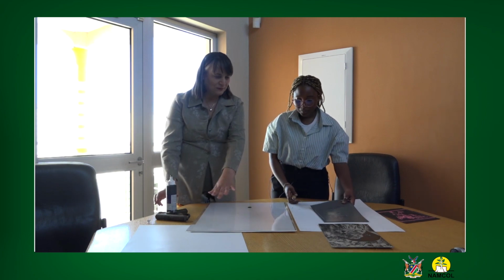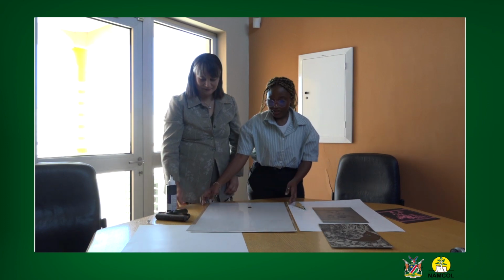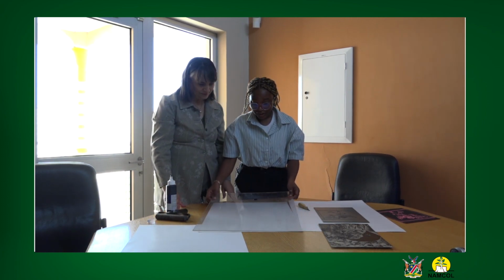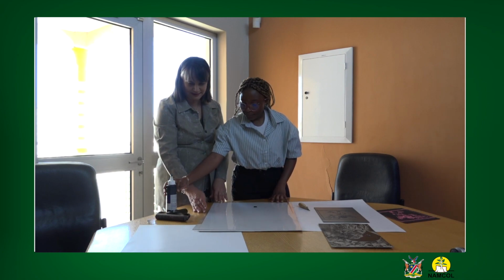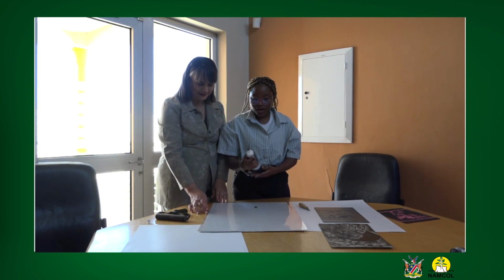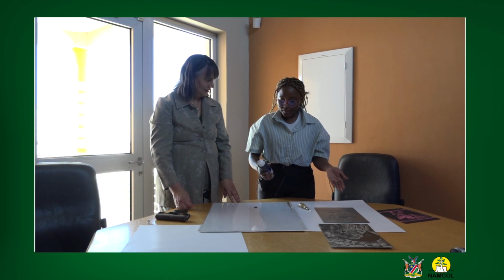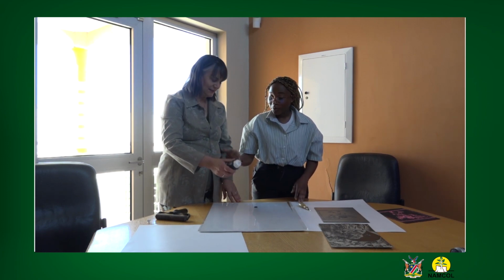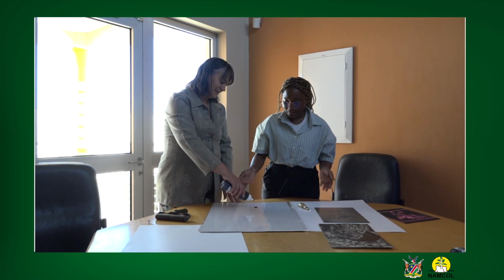And what is this for? Could you tell us? Okay, so for lino printing, you need a glass, the Perspex, as well as either oil paint or water-based paint. And we're going to be using water-based paint for this specific one.